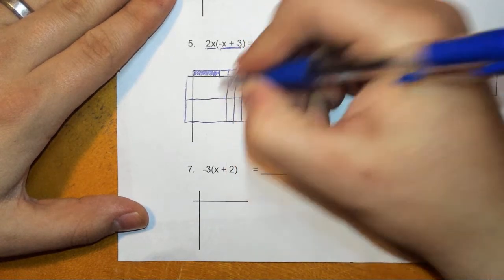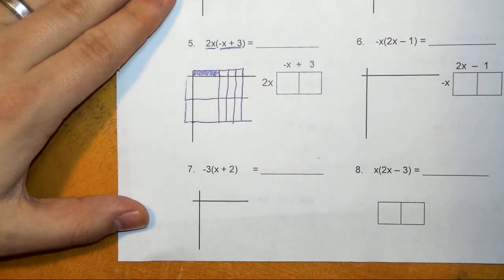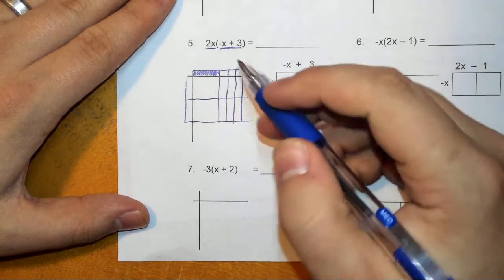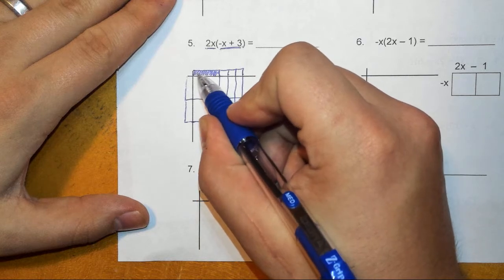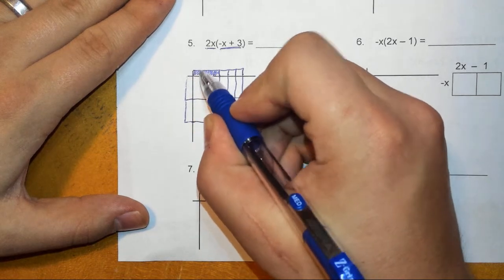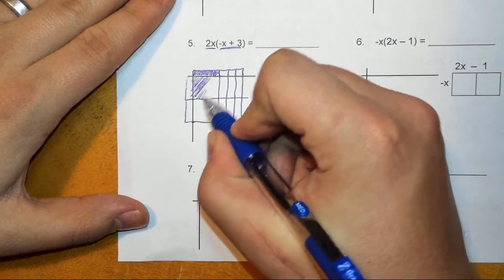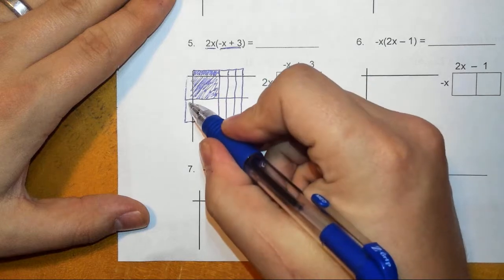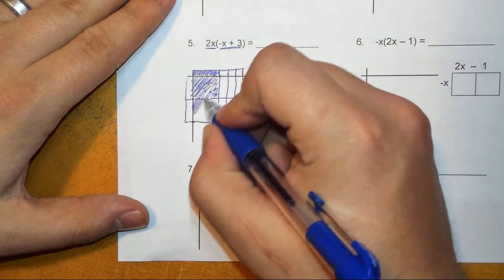Okay, so we'll just keep drawing those in, just like that. But we're not quite done here. Here's my product right here. The only problem is I have a positive times a negative. Positive times negative makes a negative. So I got to fill this guy in here. Okay, here again, positive times a negative makes this a negative.